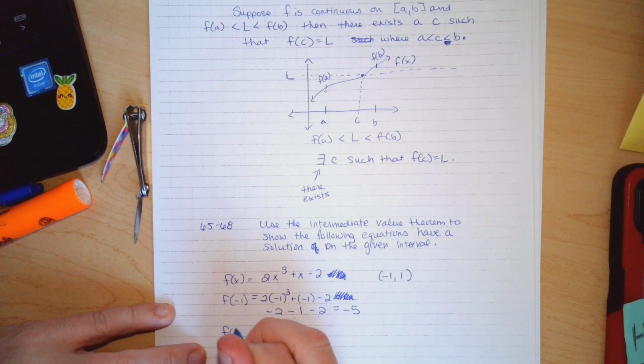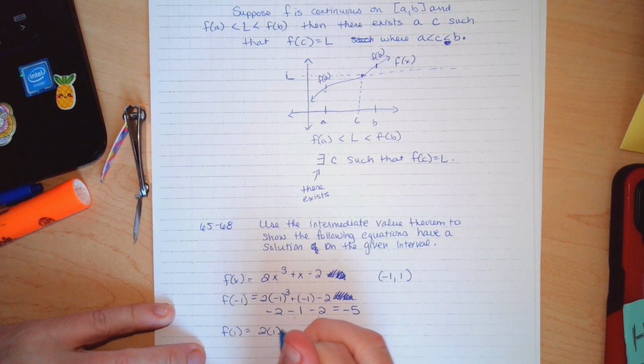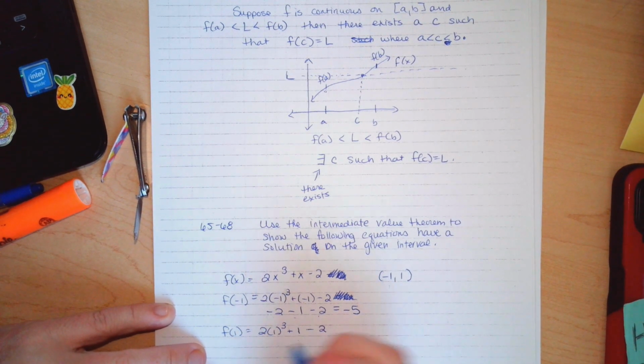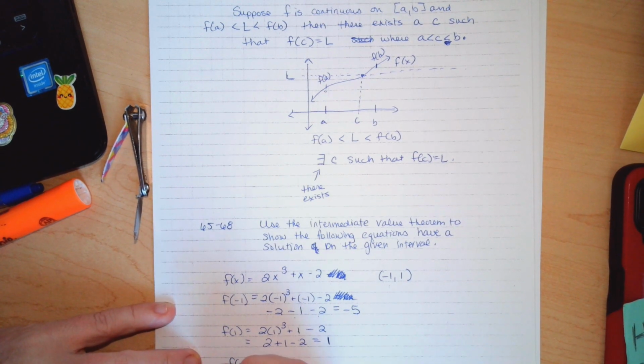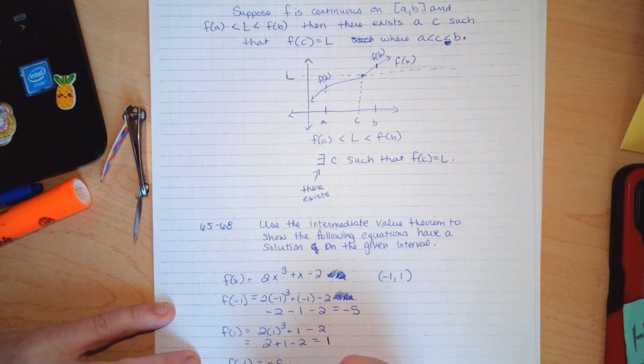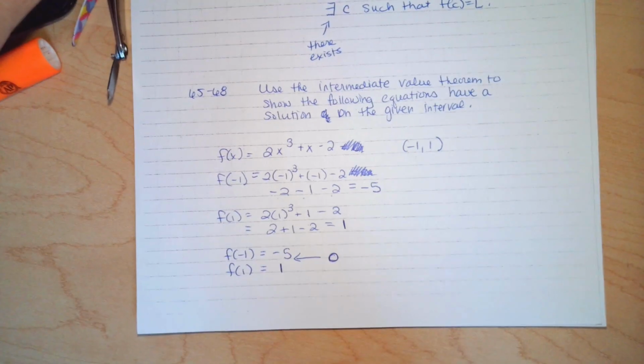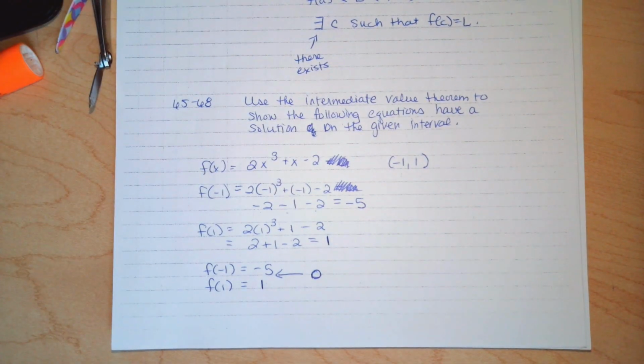Let's find our f of 1. We get 2 plus 1 minus 2, which is 1. So what do I know? Well, I know that f of -1 equals -5, and f of 1 equals 1. Guess who lives in between here? 0. Right, 0 lives between there.